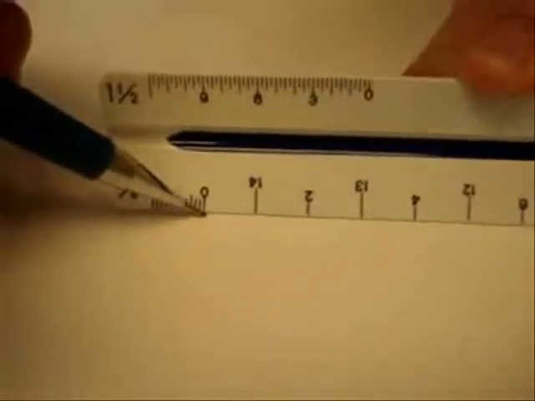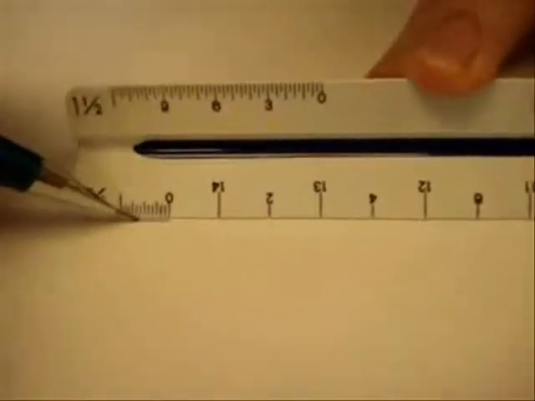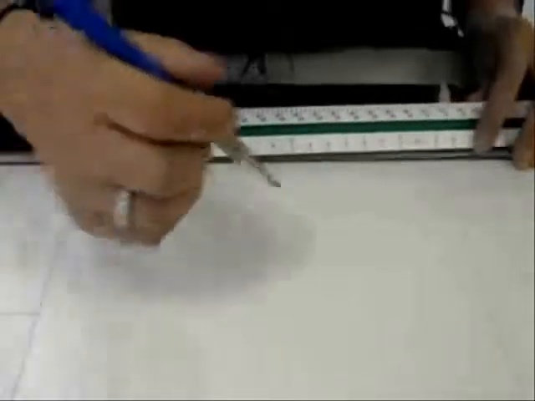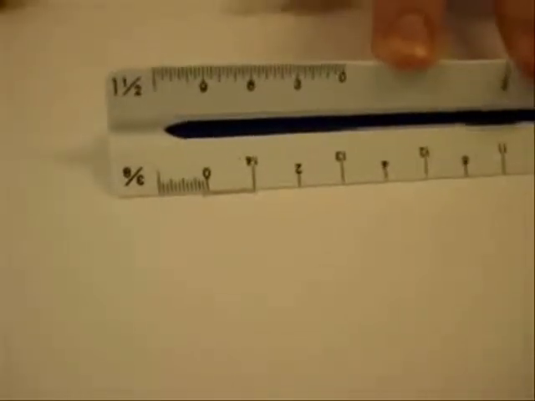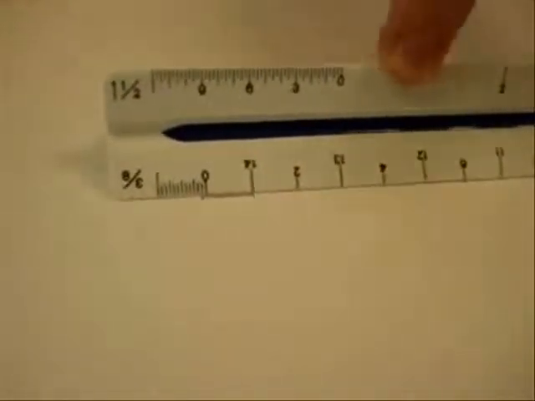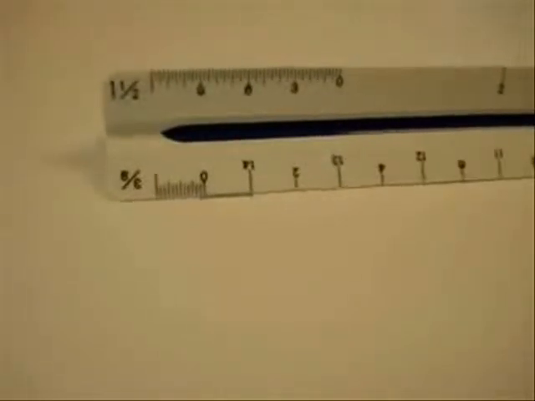And each of these little hash marks represent an inch. A line. Now, alright, there's our 11-inch line on a 3/8 scale.